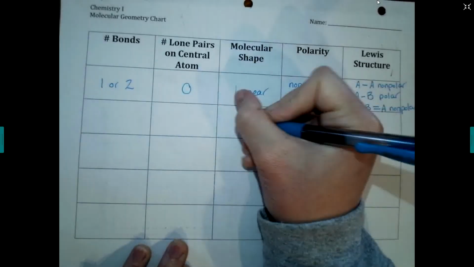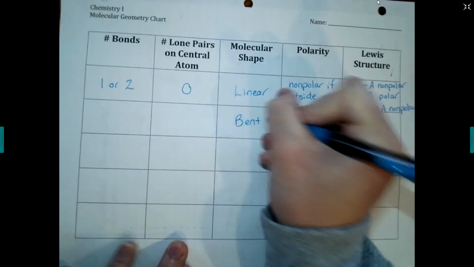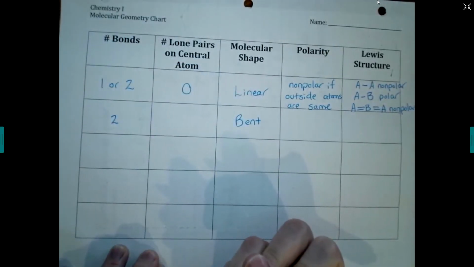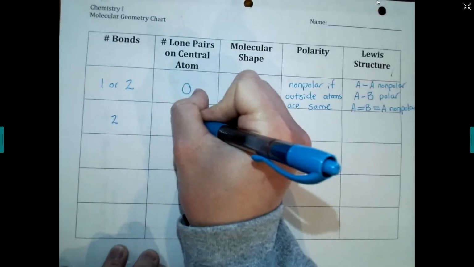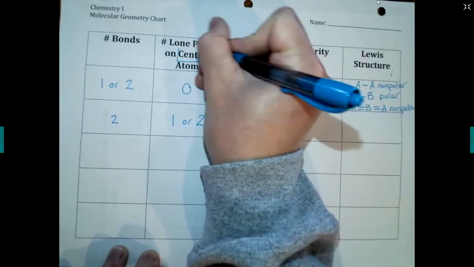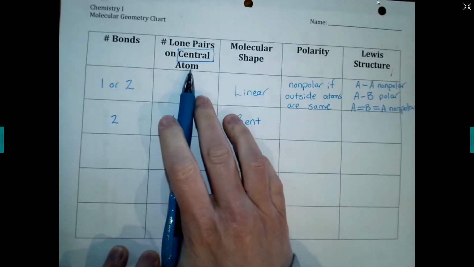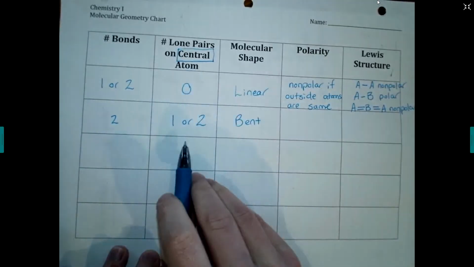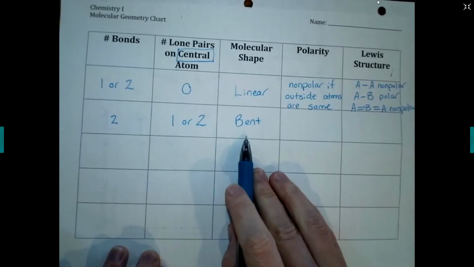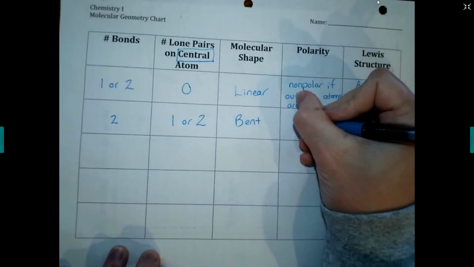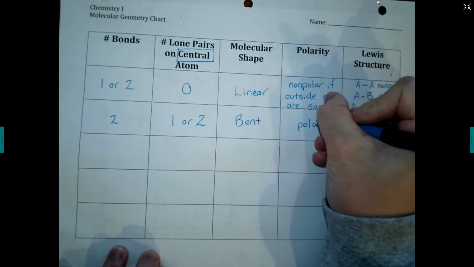All right, for our next shape, we have bent. For bent, you'll have 2 bonds, and for the number of lone pairs, it's going to be 1 or 2. Keep in mind, when we're talking about lone pairs, we're specifying how many are on the central atom. We don't care how many lone pairs are on the outside atoms, just the central atom. For bent, because there's a lone pair on the central atom, it's always polar.